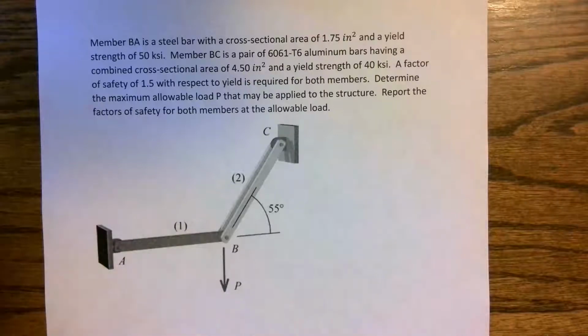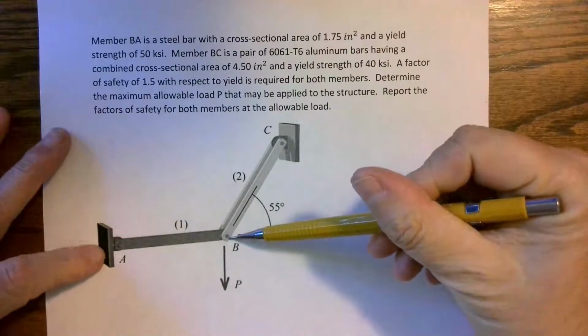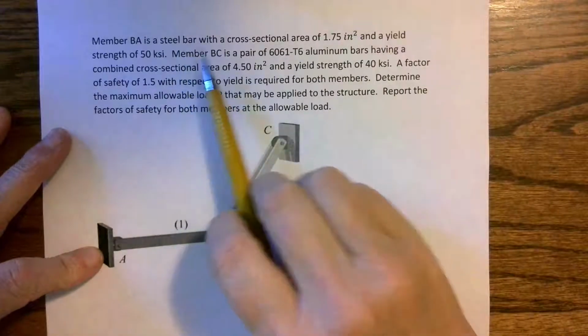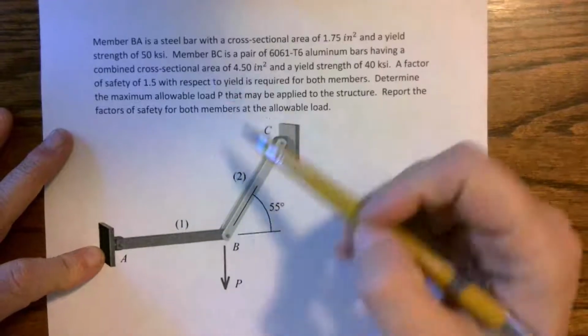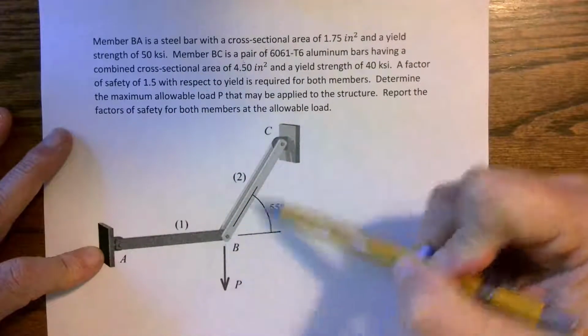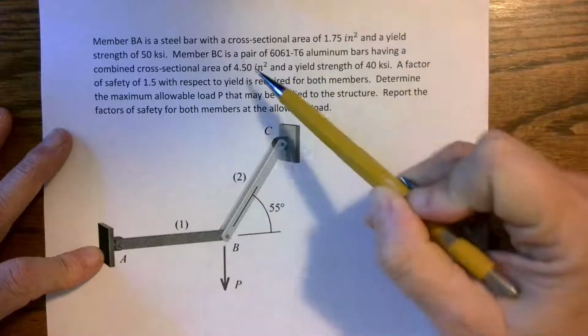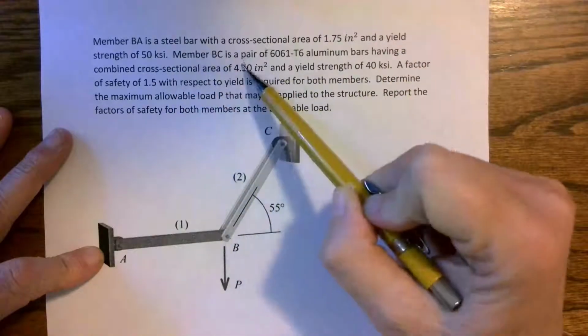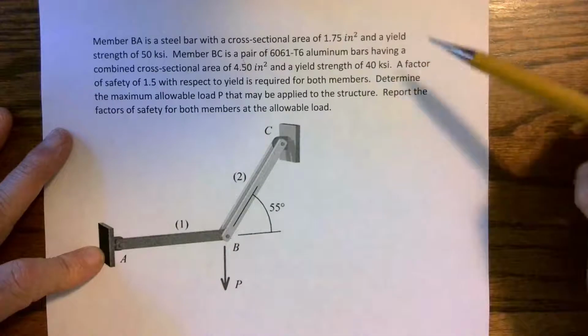Okay, so here's the second example in the notes. We have a system that has bar BA that's made of steel with a cross-sectional area given and a yield strength given. Member BC is a pair, so that means there's two of these aluminum bars having combined cross-section, so that's both the areas together, with a yield strength of 40 KSI.